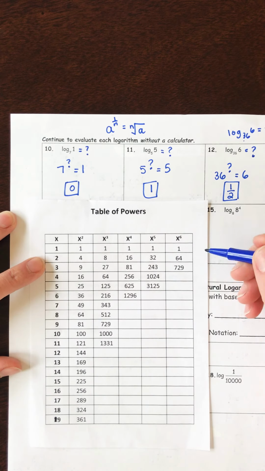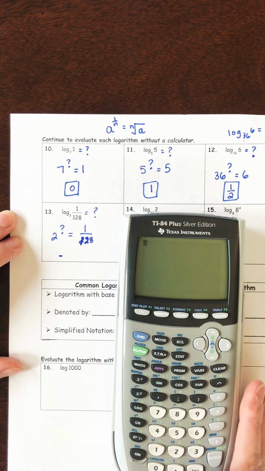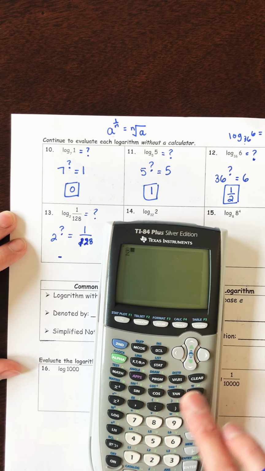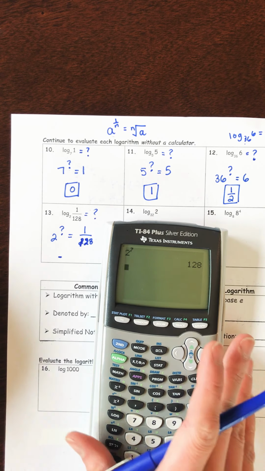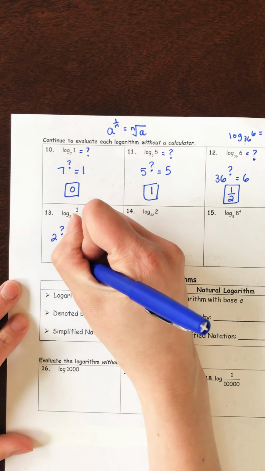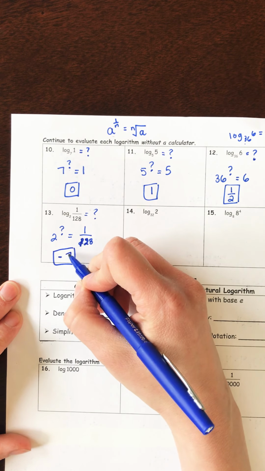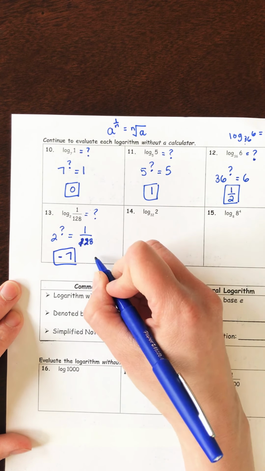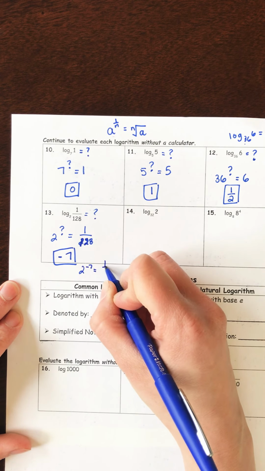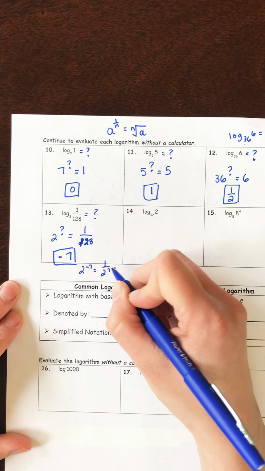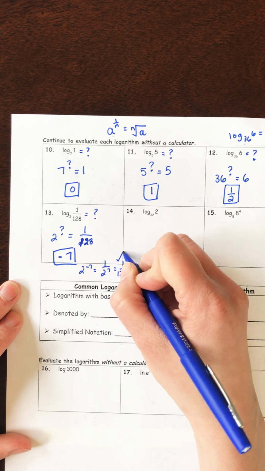So I'm thinking it might be like an x to the 7th column. Let's double check. If I did 2 to the 7th power, yep, there's 128. So my answer is -7, because 2 to the -7th power would flip. I'll do that over here just to make sure you're good with this. 2 to the -7th power becomes 1 over 2 to the 7th, and 2 to the 7th turns into 128. Okay?